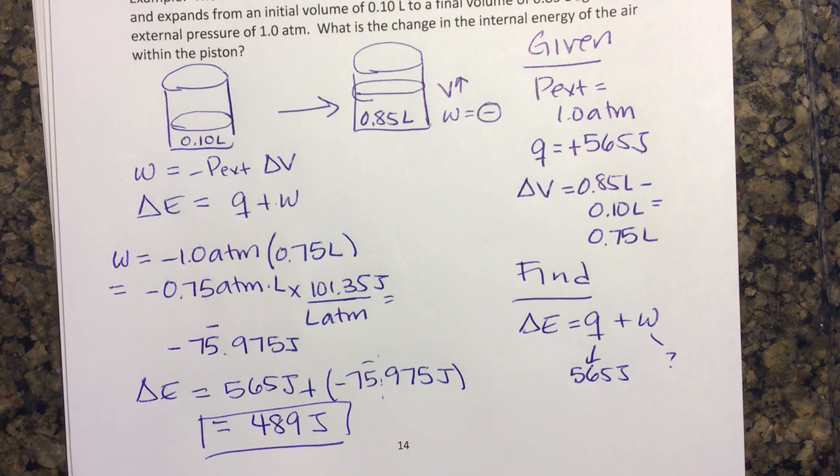Okay, so we'll see how this works. All right, we're done with pressure volume work.